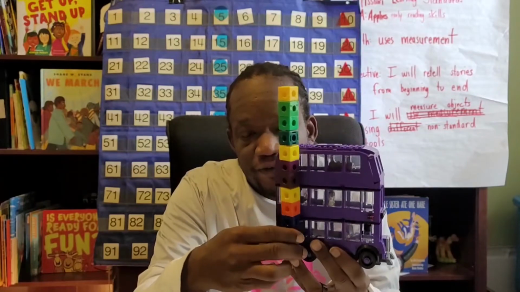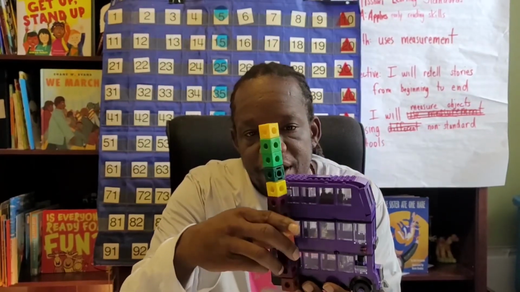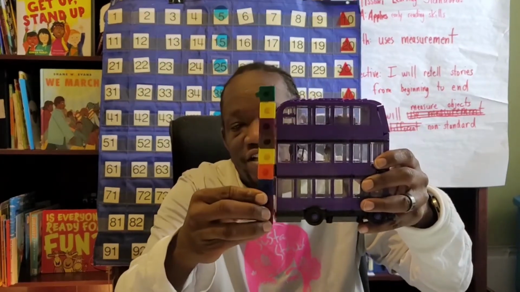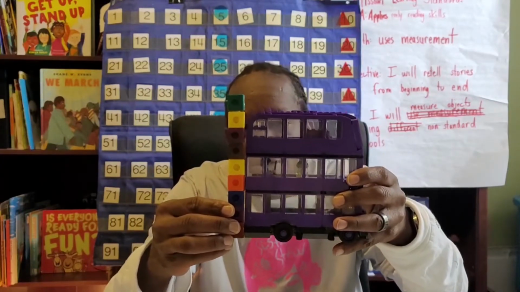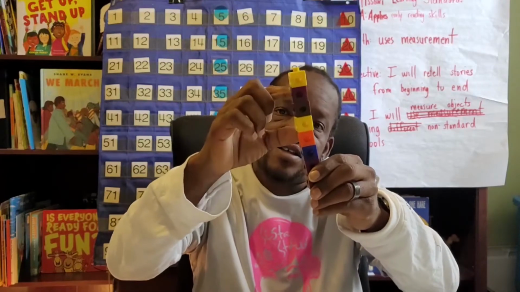I have some blocks together already. So let's go from the bottom to the top. I got to take these few blocks off. Let's see if we're at the bottom to the top. So how many blocks tall is the triple-decker bus? I think we can take one more off. Yep, we can take one more off. Let's count. 1, 2, 3, 4, 5, 6, 7, 8. 8 blocks tall. It is 8 blocks tall.